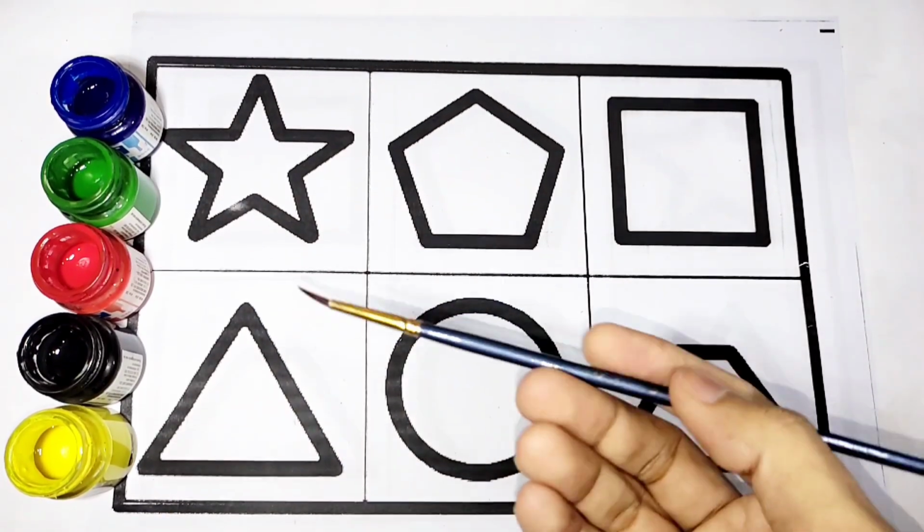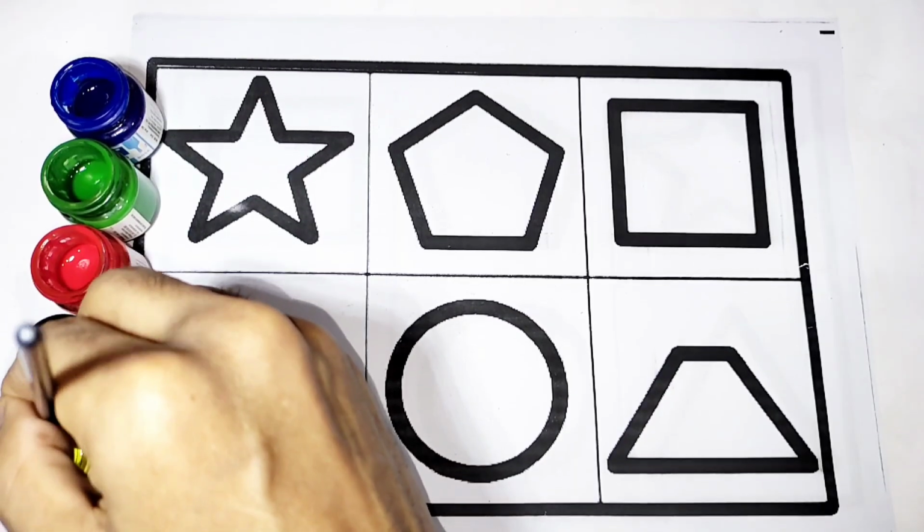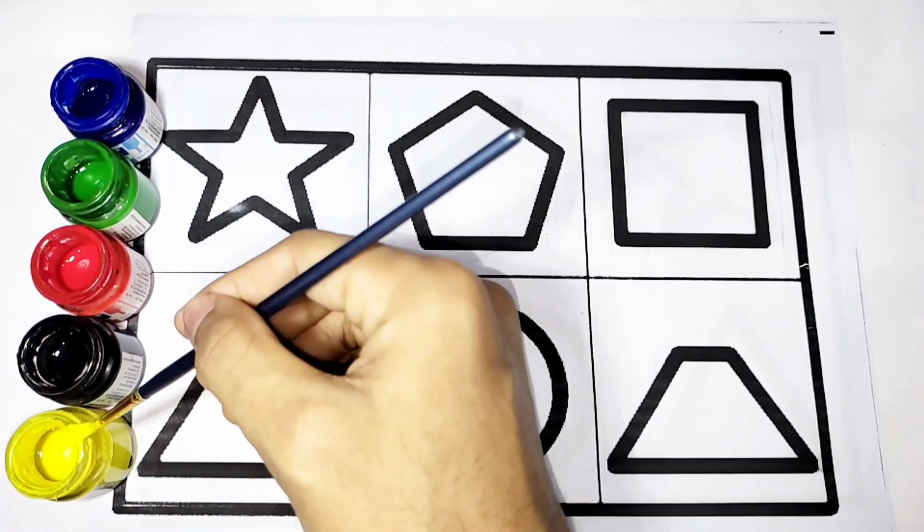Now we are coloring 2D shapes. First we are using the color yellow. And now we are coloring the shape of star.